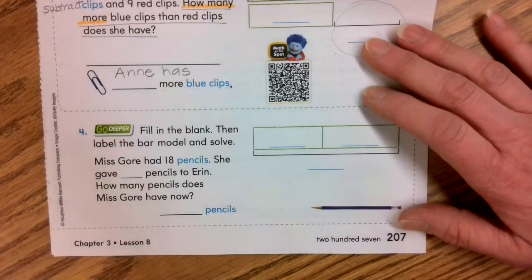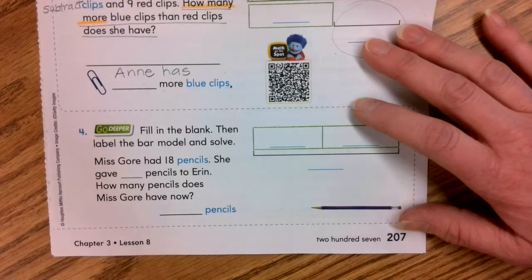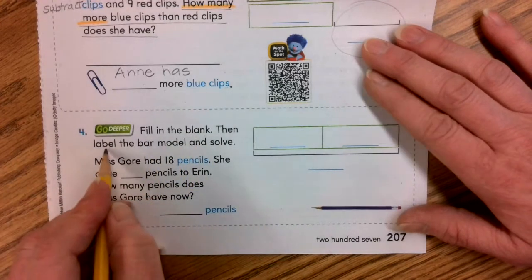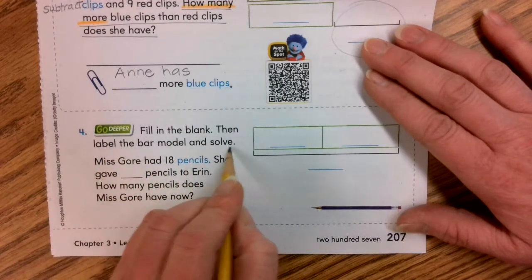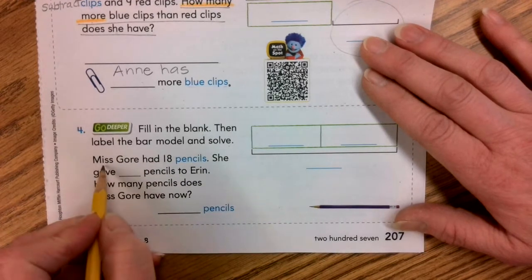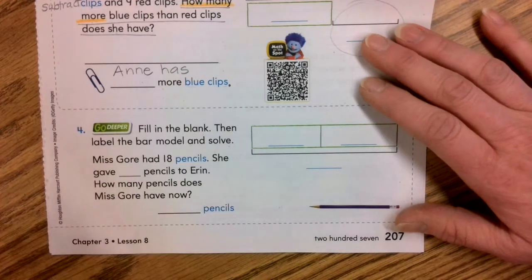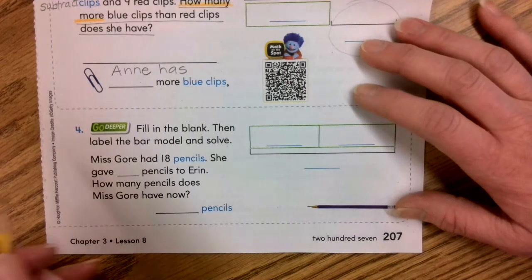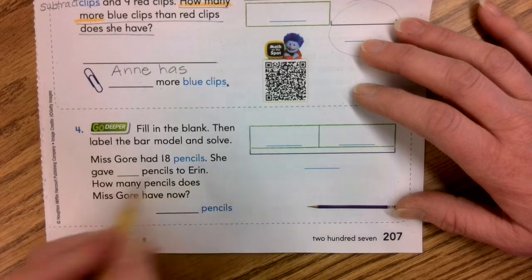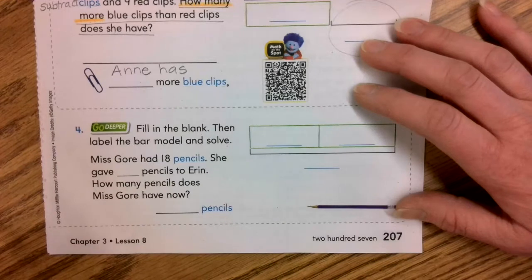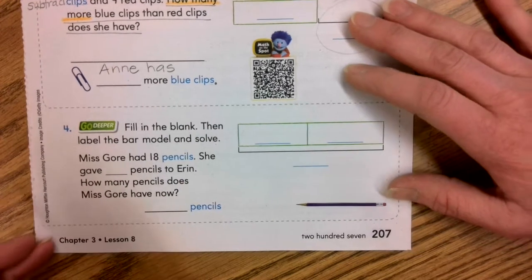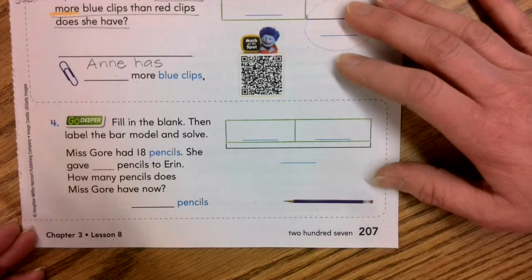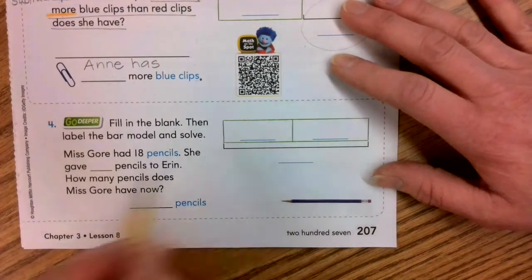Okay, let's look at 4. It says, fill in the blank, then label the bar model and solve. Miss Gore had 18 pencils. She gave blank pencils to Aaron. How many pencils does Miss Gore have now? Pretty tricky. Let's look at the bar model.